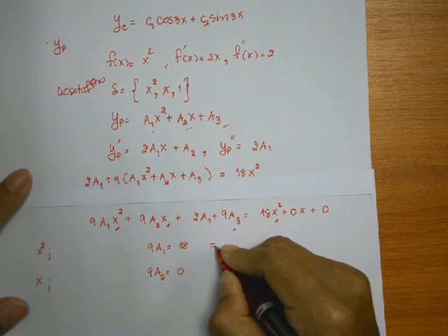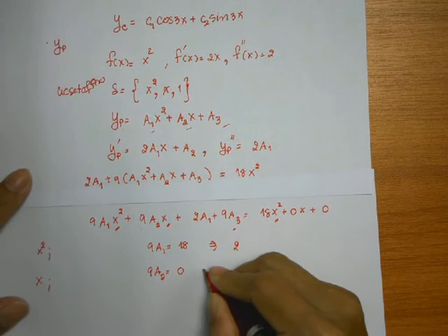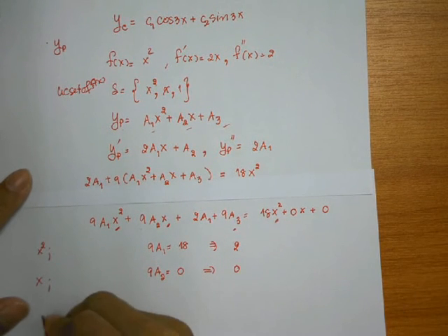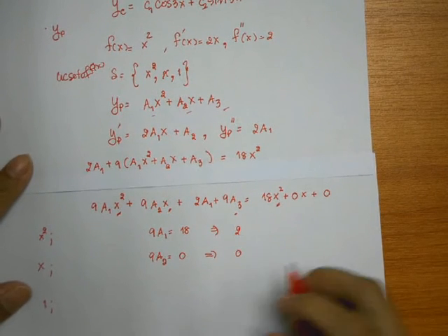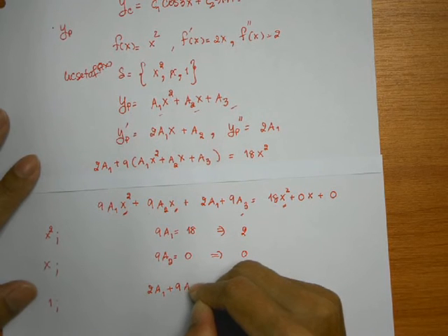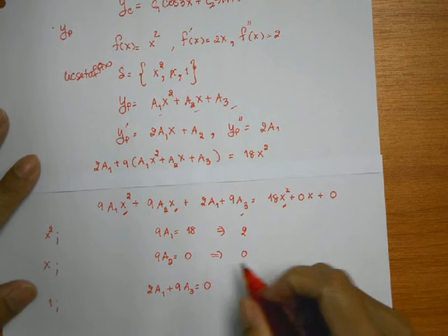Let me find the numbers of these first. So a1 is equal to what? 2. a2 equal to 0. And now the last term, which is 2a1 plus 9a3 equal to 0. Do you know the value of a1? Can you find a3? a3 is equal to what?